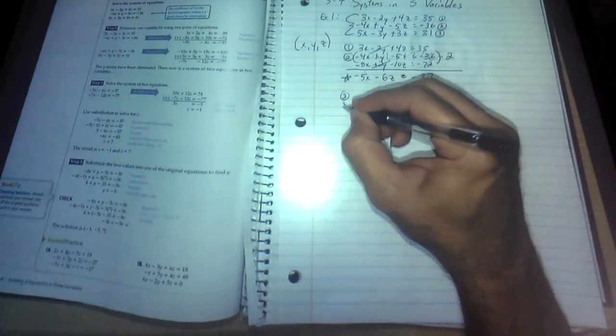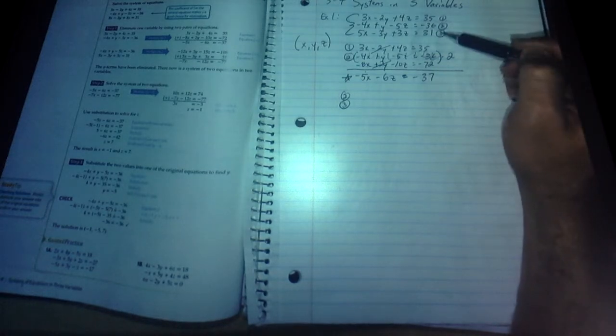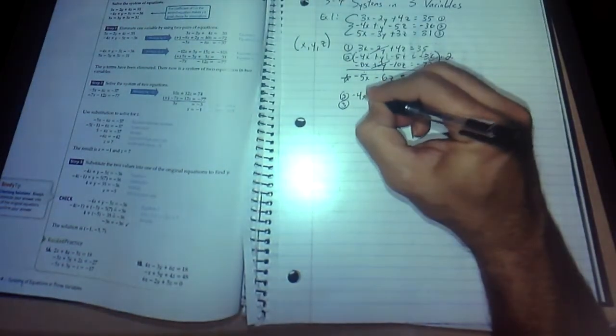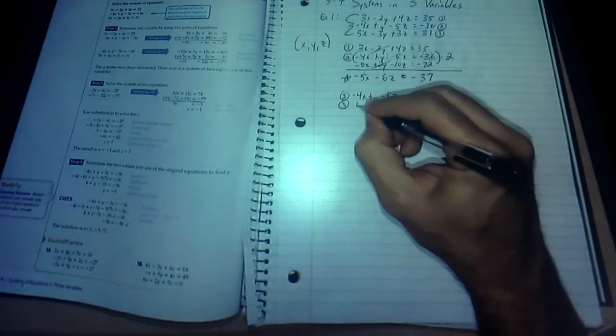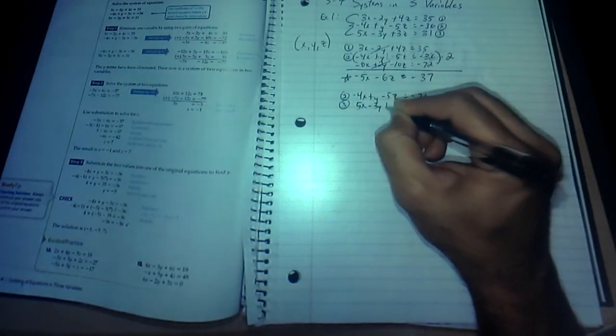So I'm going to go back, and as I look at these, well, between planes 2 and 3, that's negative 3y. I can turn this into a positive 3y, which is exactly what's going to need to happen for me to eliminate that. So the two planes that I'm using, I'm going to use plane 2 again, and then I'm going to use plane 3. You have to use the one you haven't used yet, and then you can use one of the other original ones from the problem. All right, so plane 2 up here was negative 4x plus y minus 5z equals negative 36. And plane 3 is 5x minus 3y plus 3z equals 31.